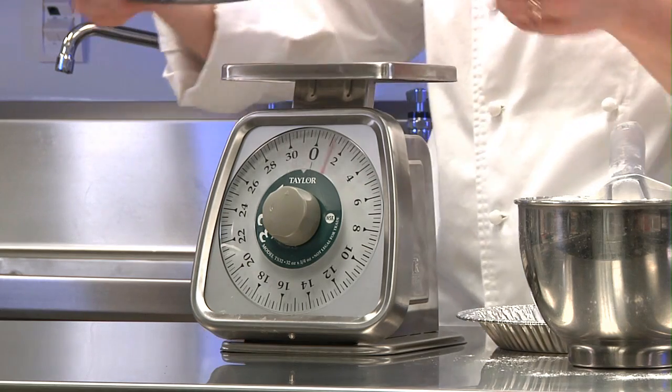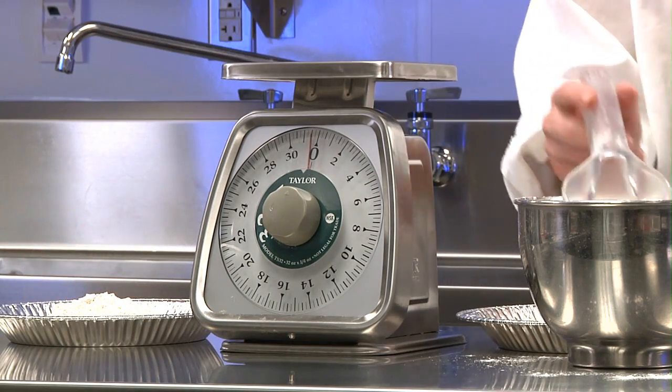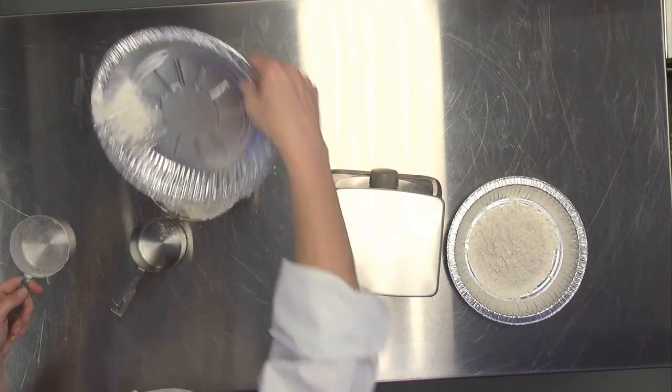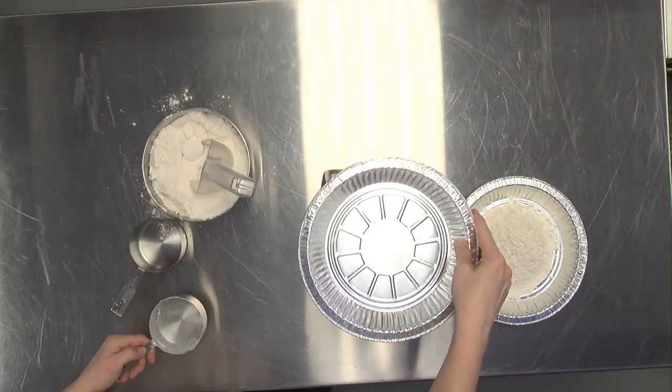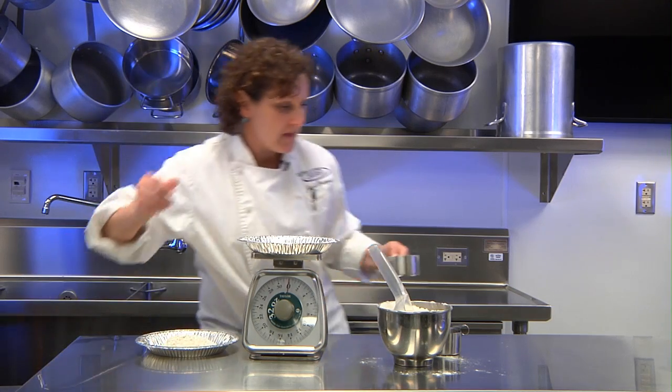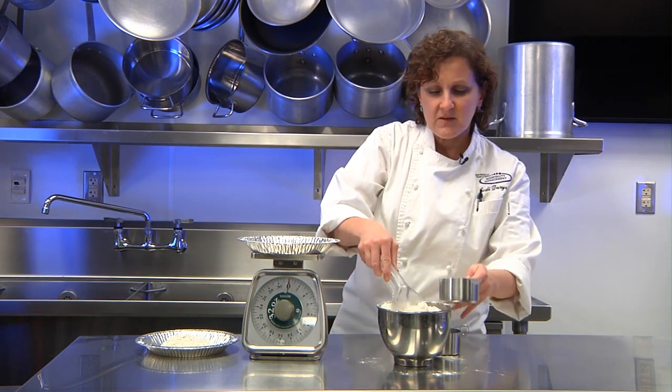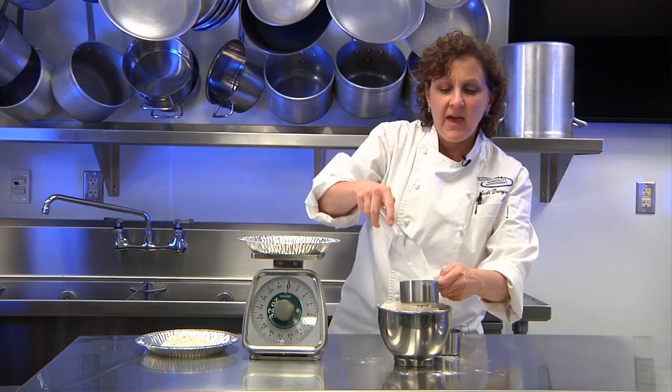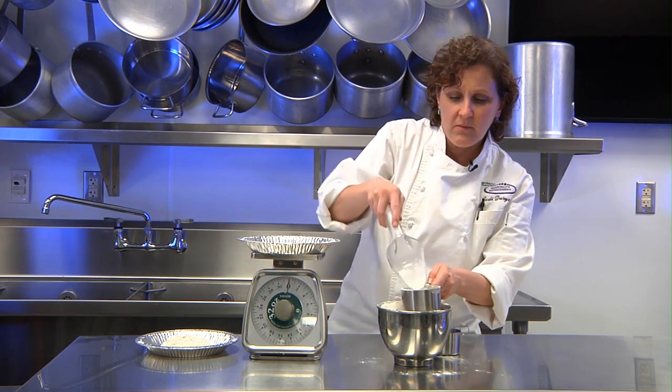So if I take that same cup and pie plate, make sure it's 0, and I place the flour in, packing it in each time.